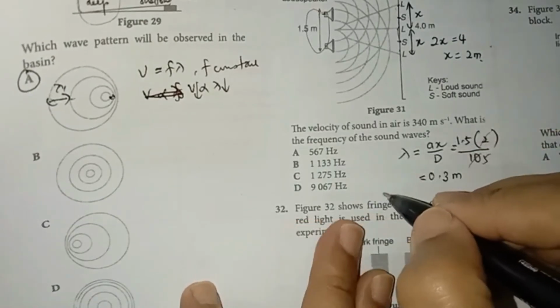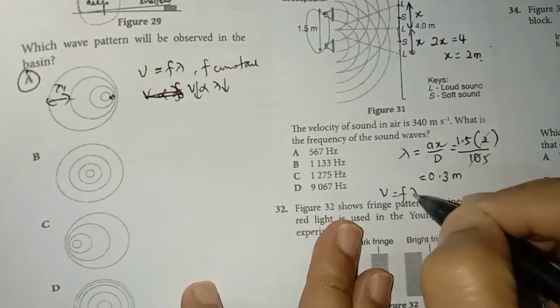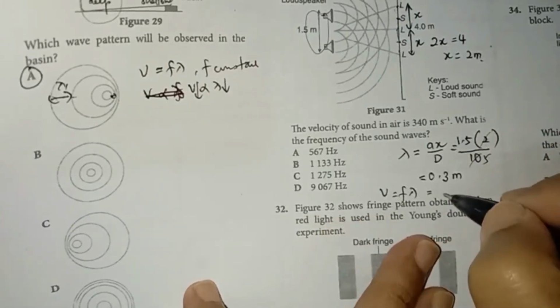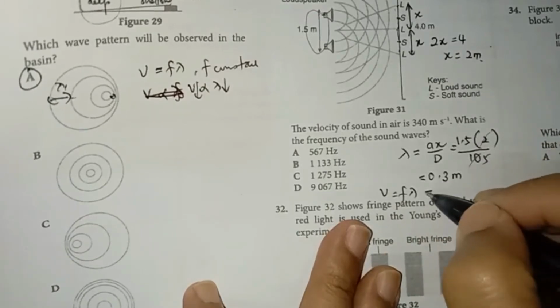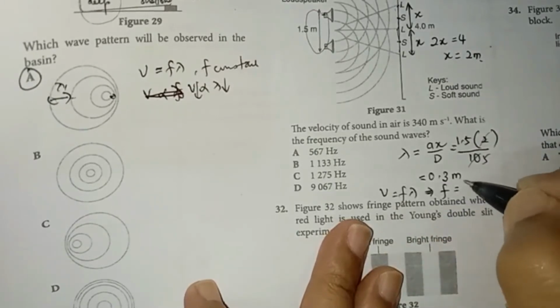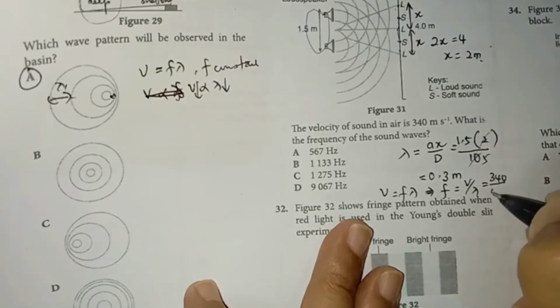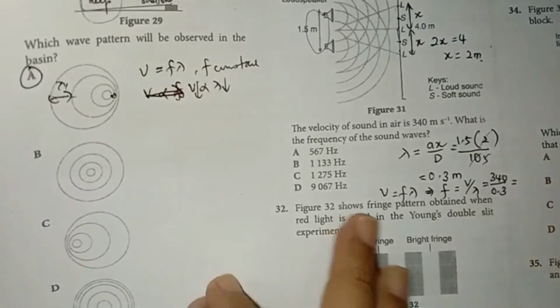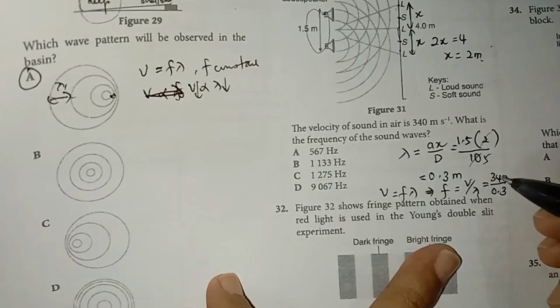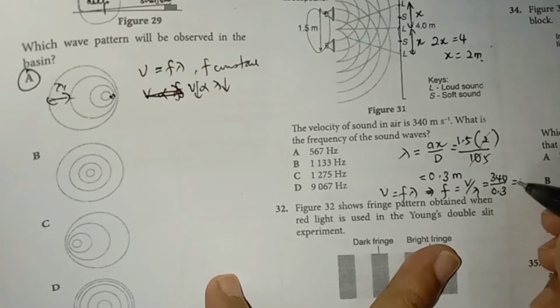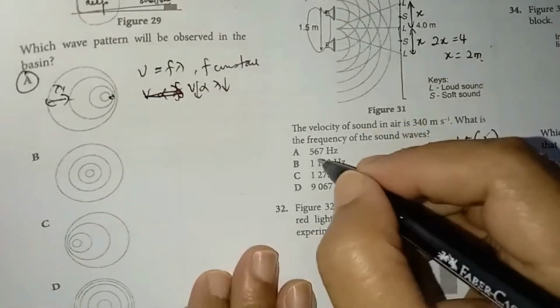Then to calculate for velocity, v equals f lambda. I want to calculate for frequency, so f equals v over lambda. So 340 divided by 0.3. We get the answer 1135 Hertz. So the answer will be B.